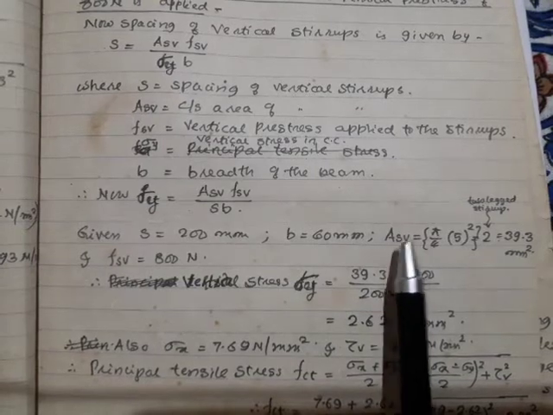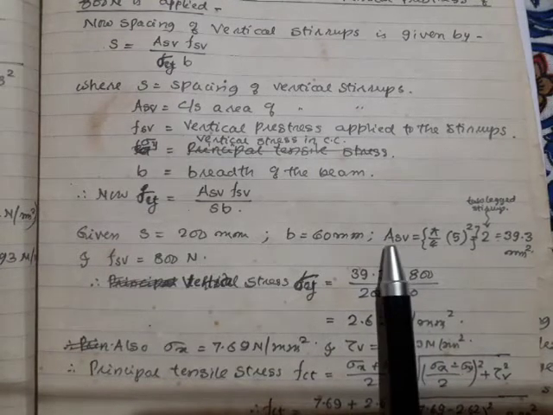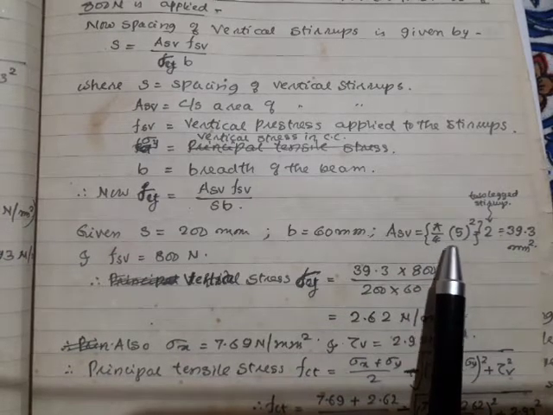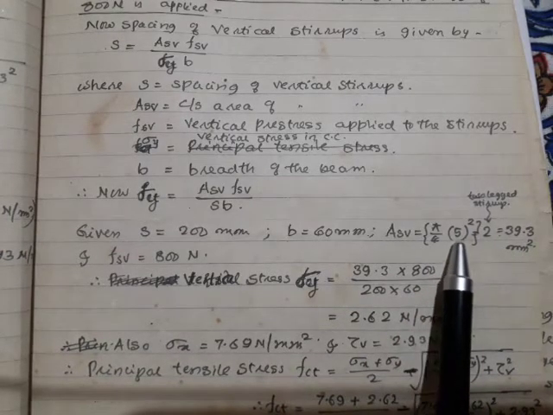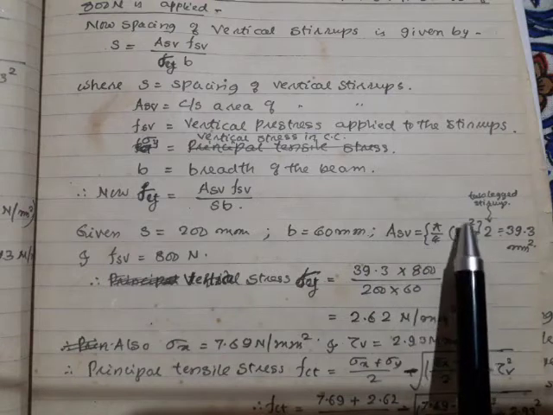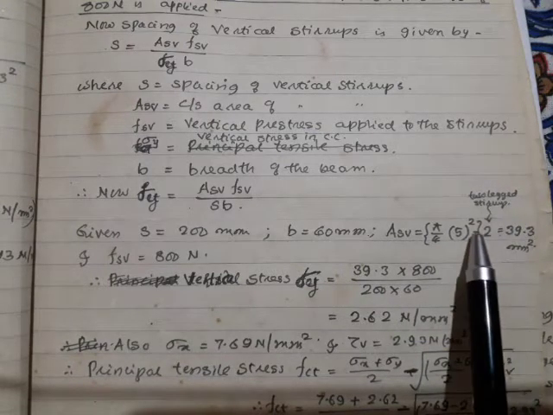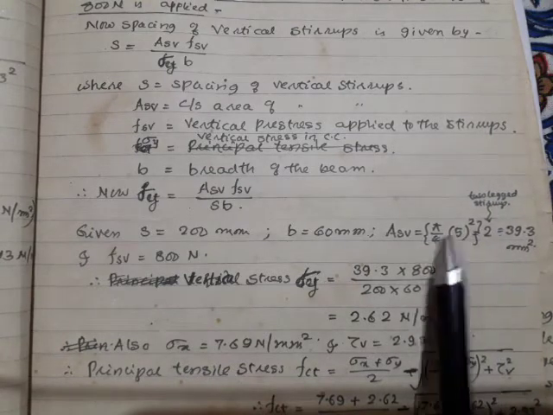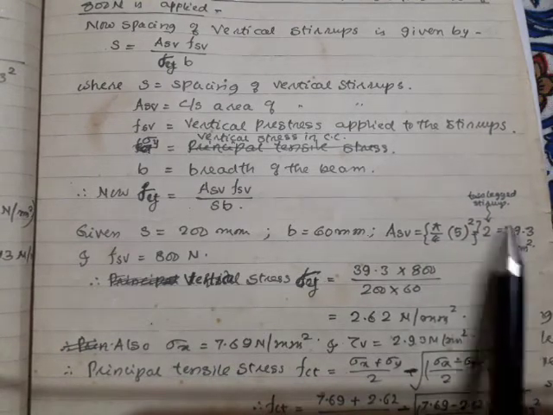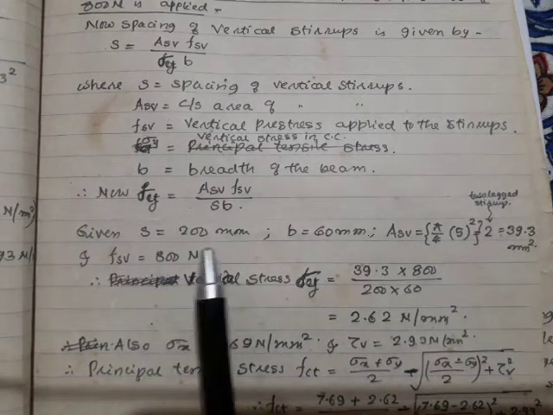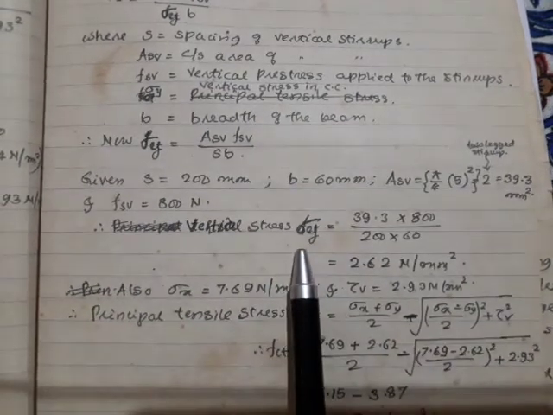ASV: in the problem he states that he is going to use 5 mm 5 wires, so the area of a 5 mm wire into 2, because it is 2-legged vertical stirrups. FSV is 800 Newton. From this you can easily calculate sigma y.